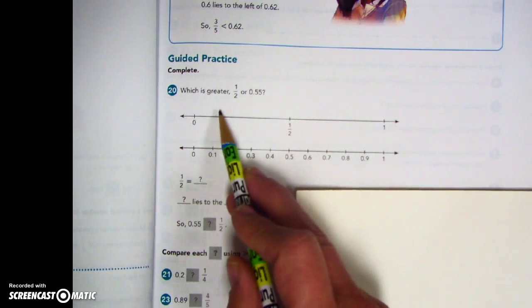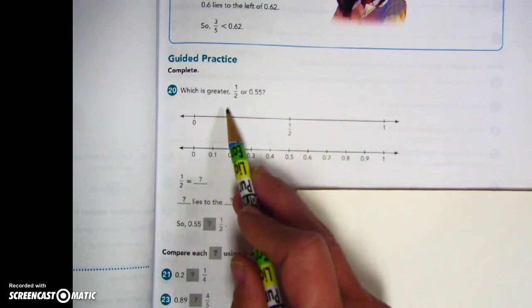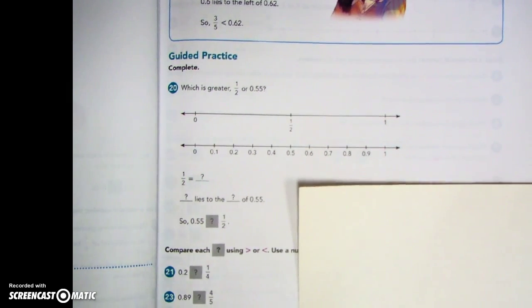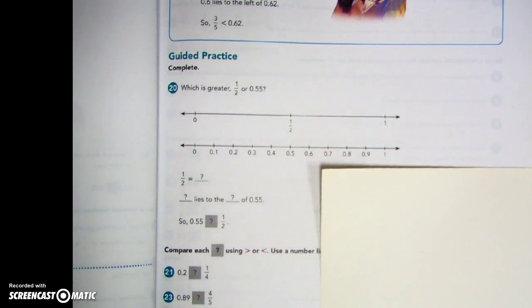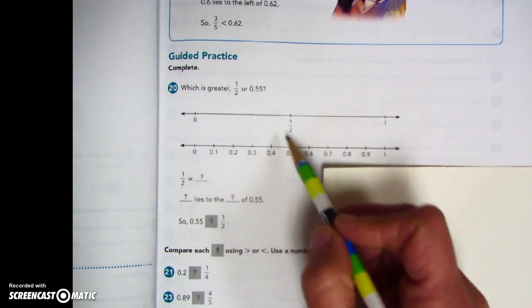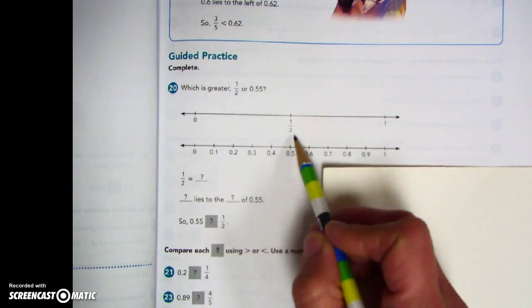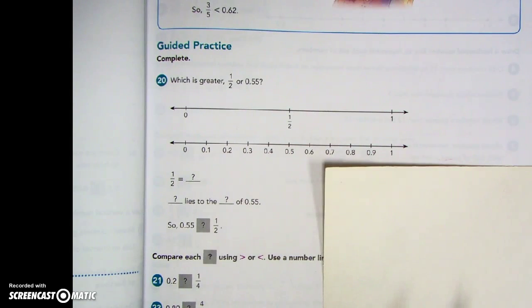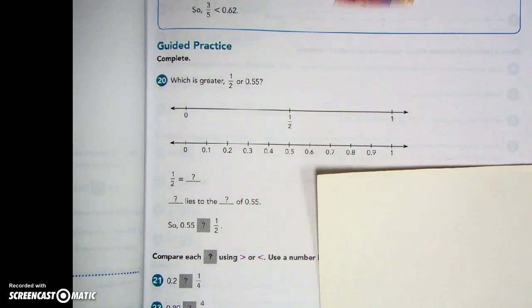So which is greater, 1/2 or 0.55? Now this might get confusing, so that's why we're going over it on the video. Which is greater, 1/2 or 0.55? And the way we figure that out, or the way they chose to figure it out, is by putting it on the number line. And I'm going to zoom in because sometimes the light makes it so you can't see something. Hopefully that makes it a little bit better.